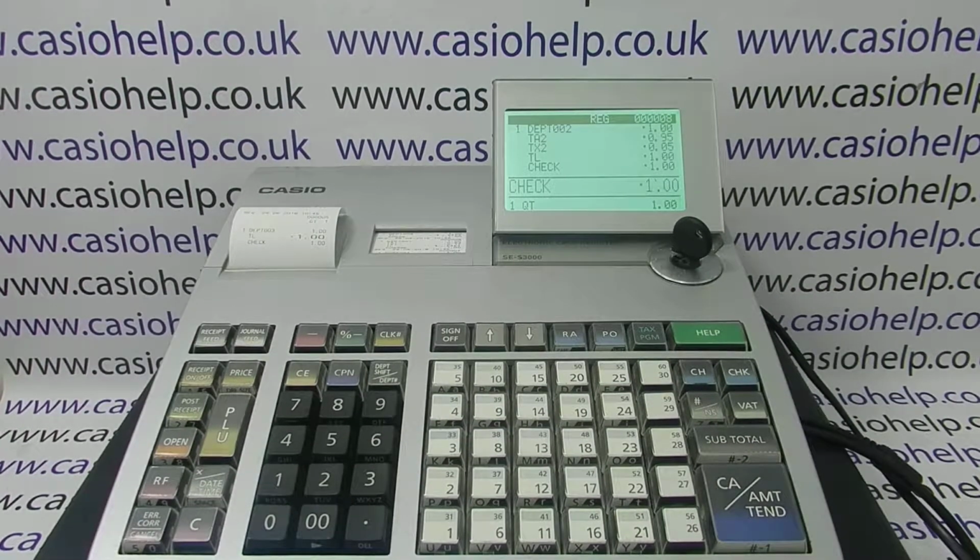If I hadn't done the programming for all three tender buttons, then it would only work on whichever ones I've programmed. So hope that's not too complicated and has made everything clear and been relatively useful.